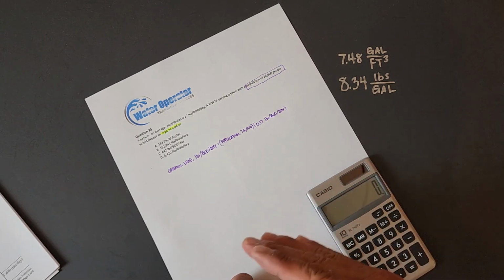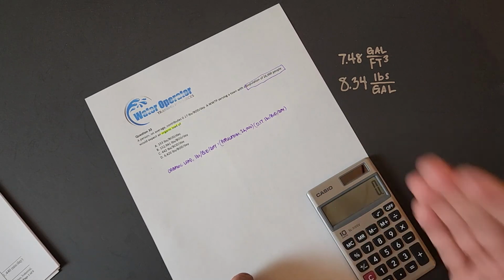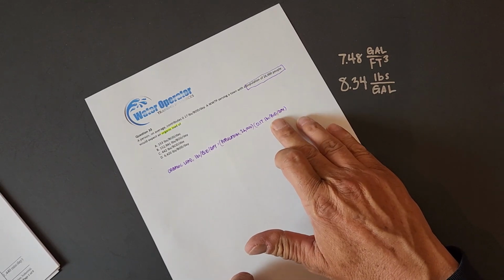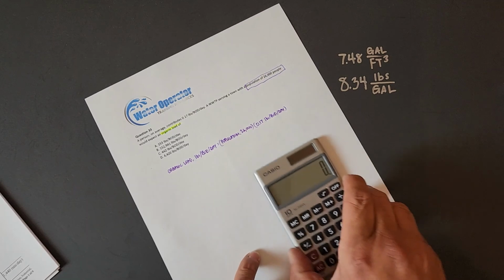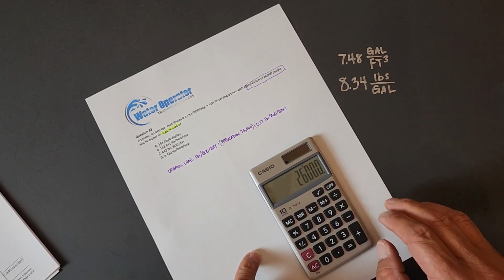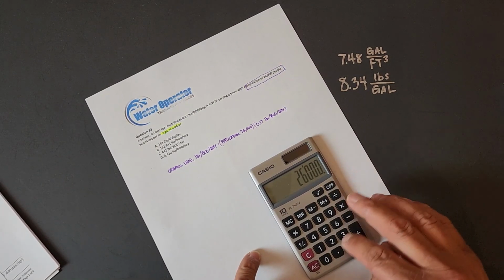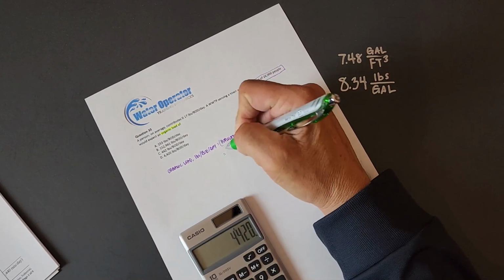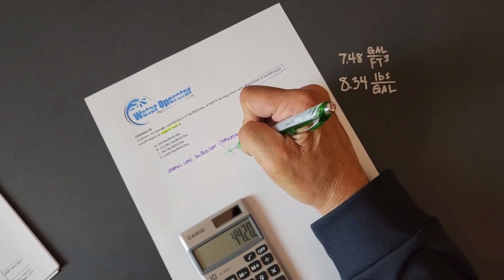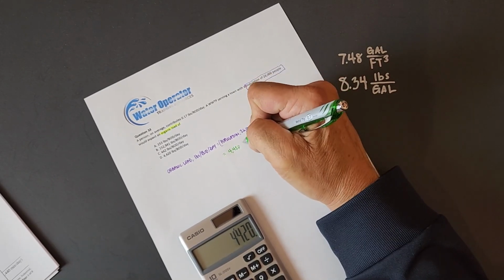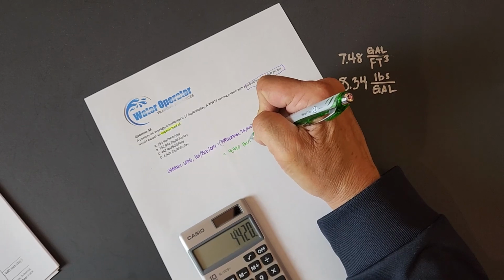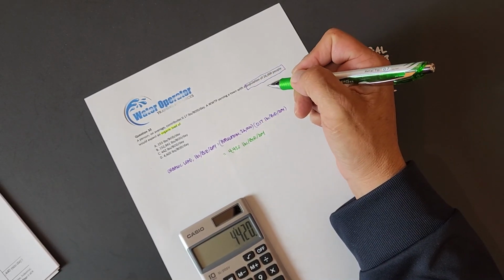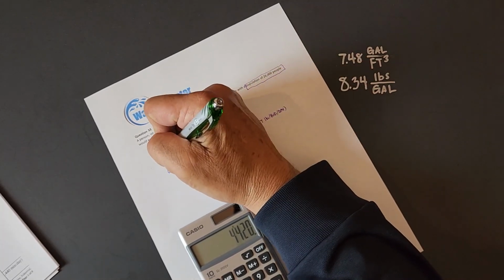I'm multiplying it because it's per person. This conversion factor is in per person. This is the entire population. 26,000 multiplied by 0.17, and that's going to give me 4,420 pounds BOD per day. The correct answer is D.